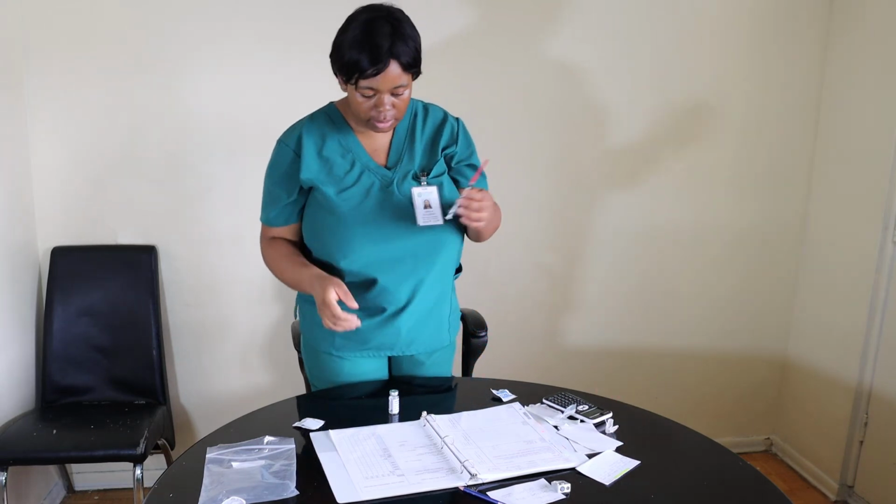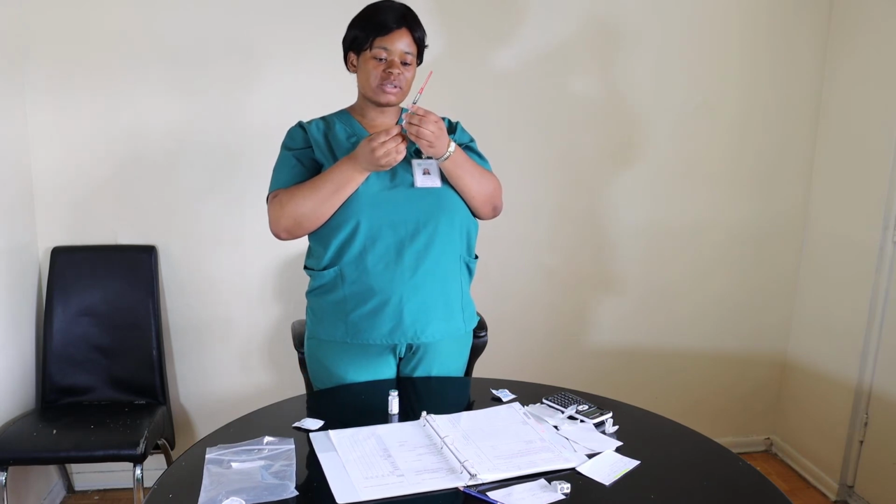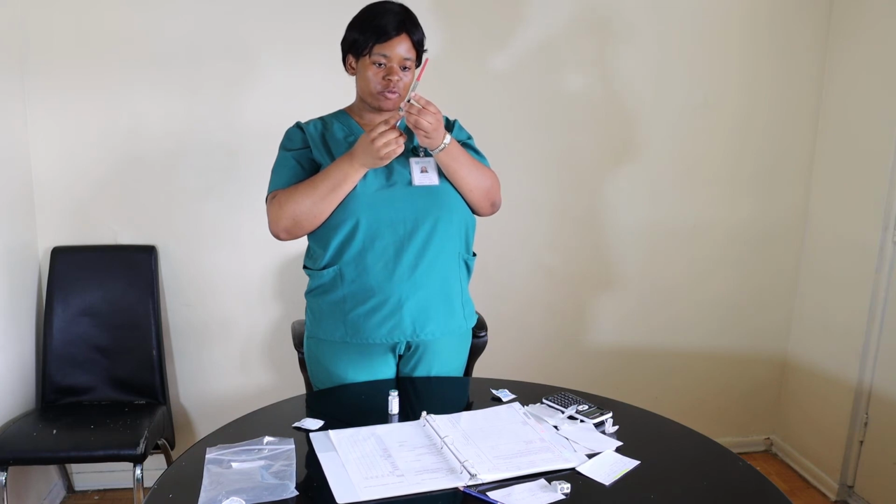So the dose is 0.75 ml. So I want to infuse 0.75 ml of air into the vial. I'm infusing 0.75 ml of air into the vial.